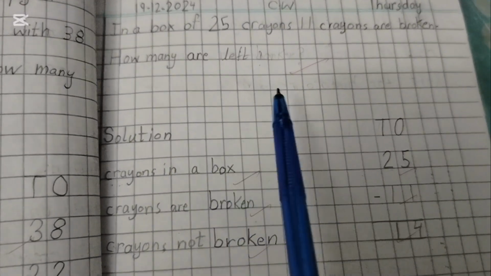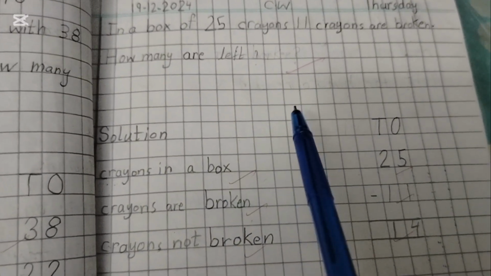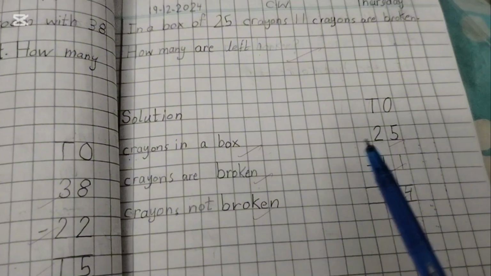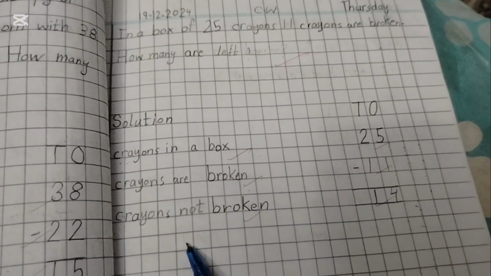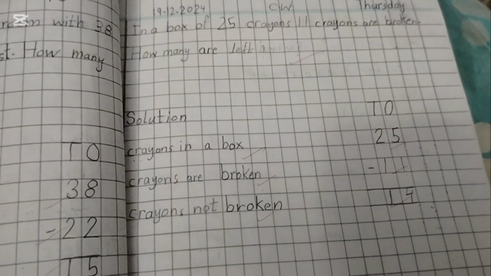In a box of 25 crayons, 11 crayons are broken. How many are left? Crayons in a box, 25. Crayons broken, 11. Crayons not broken, so the answer is 14.